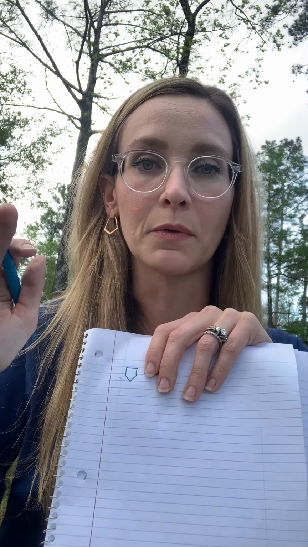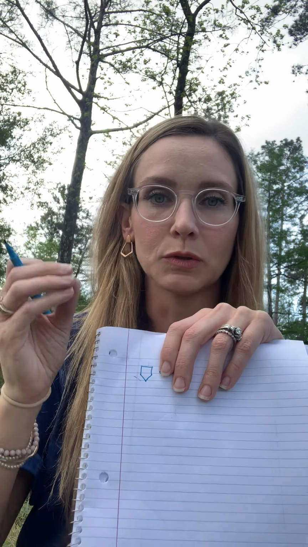So let's say, and I'm totally making this up, because I didn't take my ruler out and actually measure it, that this one is 1 centimeter. This one is 1 centimeter. This side is 1 centimeter. This side is 1.5 centimeters. This side is 1.5 centimeters. Okay, so I labeled my whole little picture.